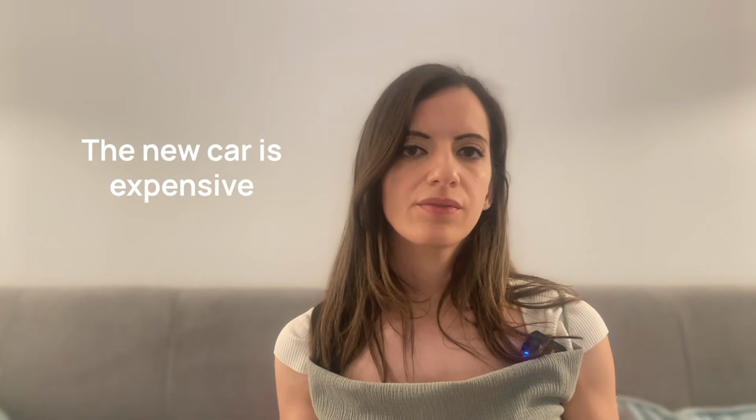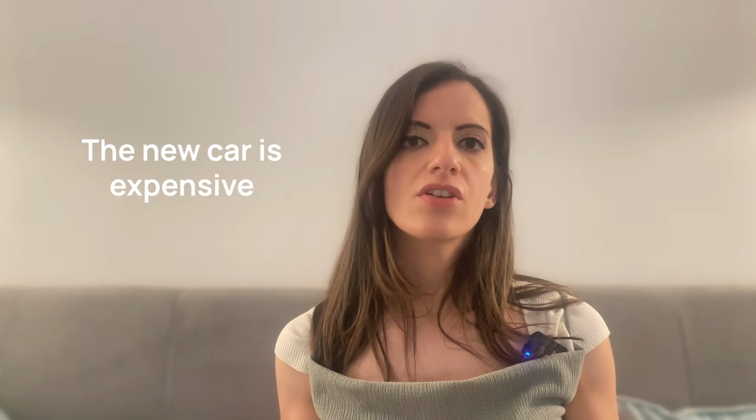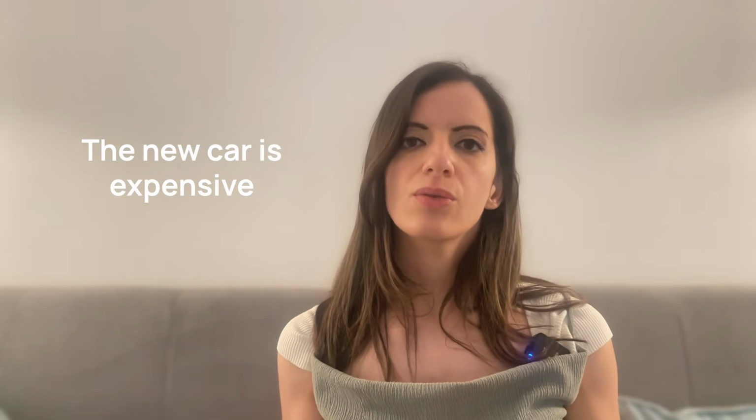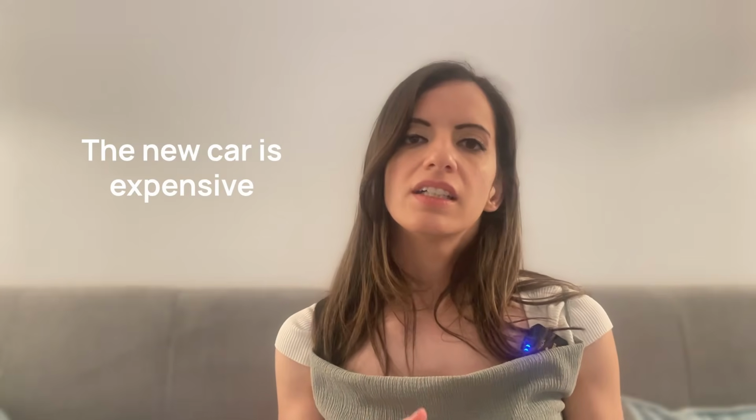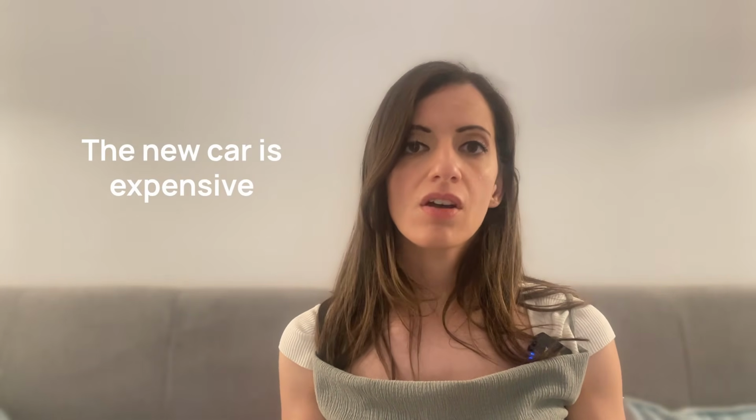A few more examples. If I was to say, the new car is expensive. Car is expensive. So the R sound in car is followed by that vowel sound, so you pronounce the R sound. It's very subtle, it's very soft, it's not very strong, but it is still there. You can also have it within words.